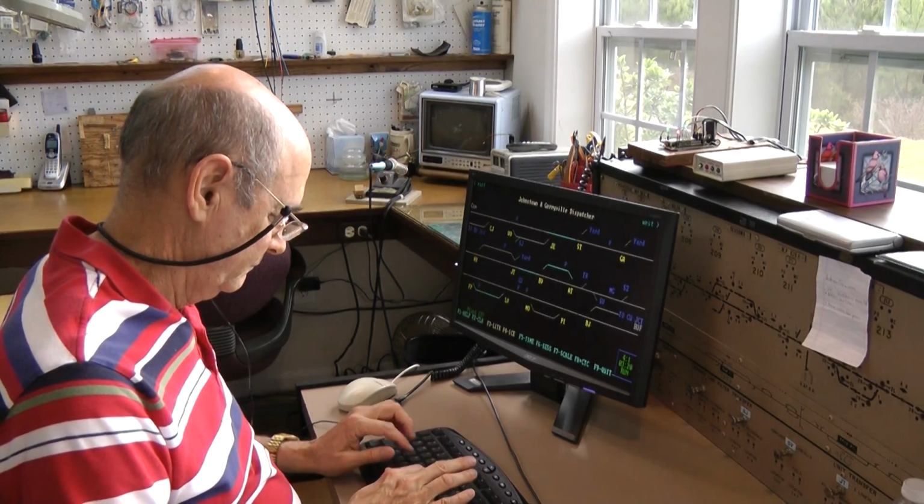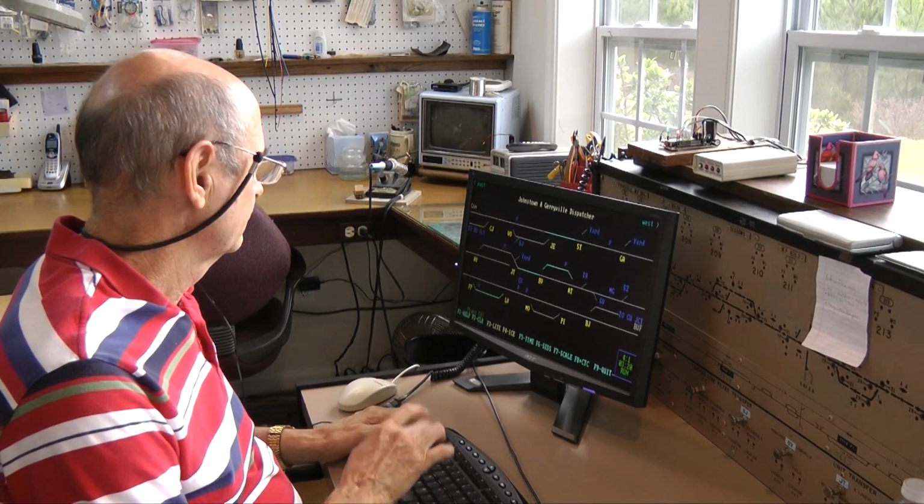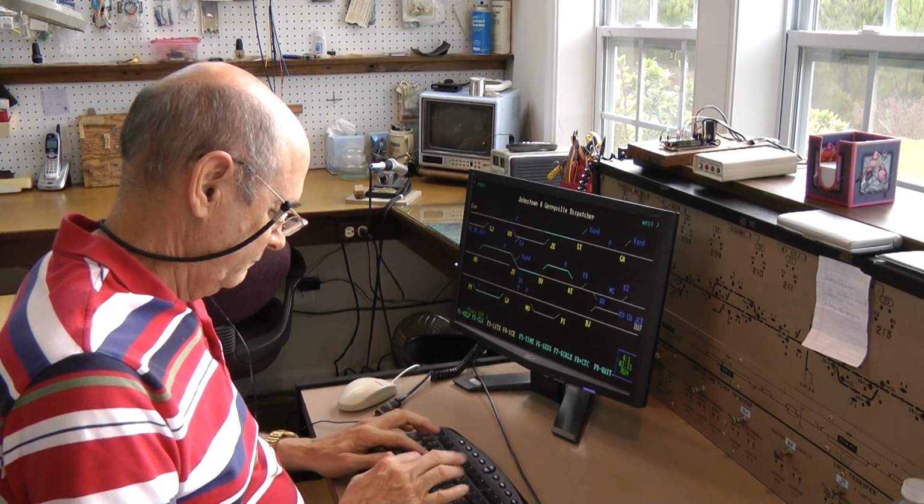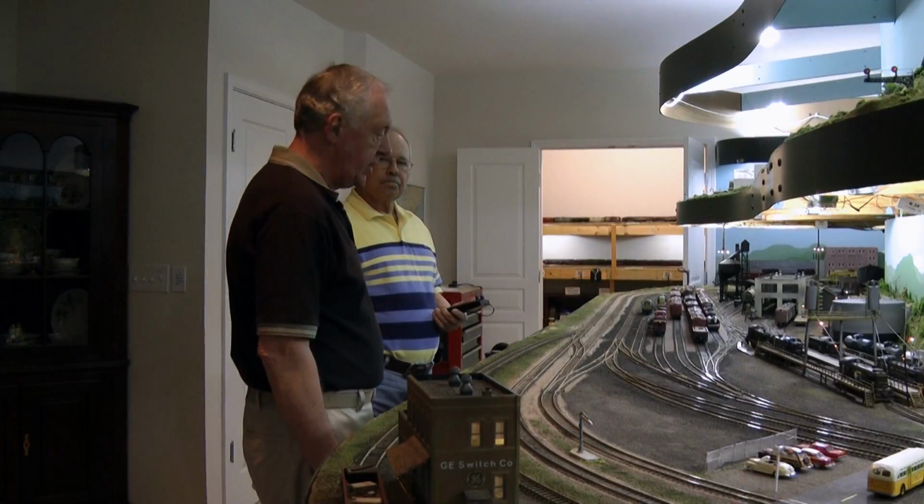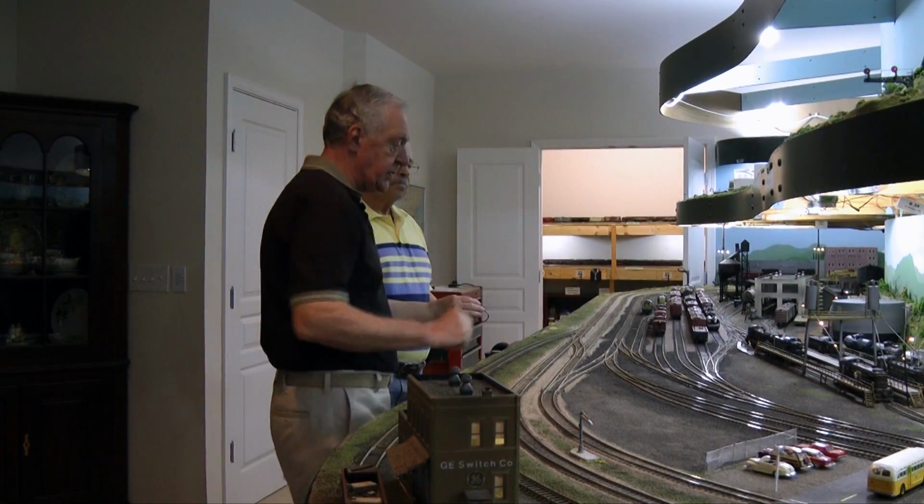The yardmaster instructs the yard crew on what needs to be done and tells 302 what it needs to do next. Jim, if you'd move your engine over to caboose track.